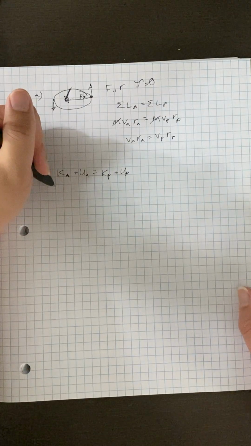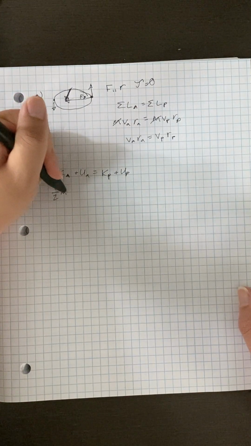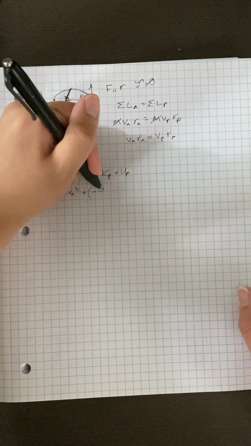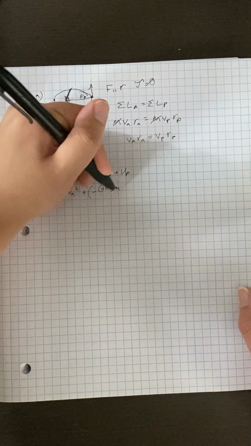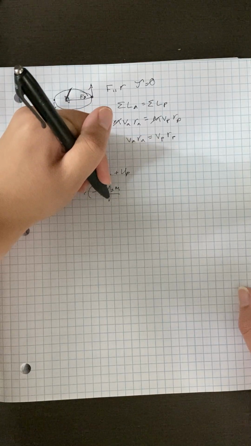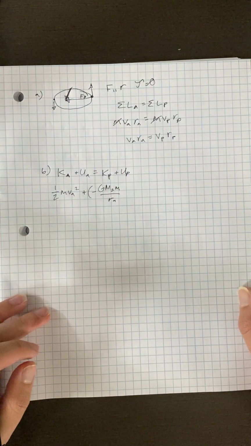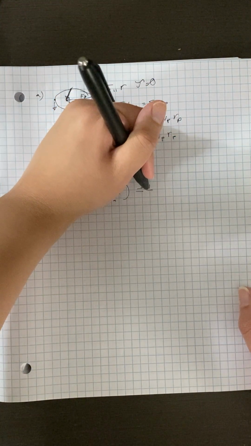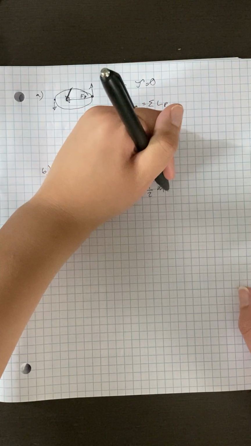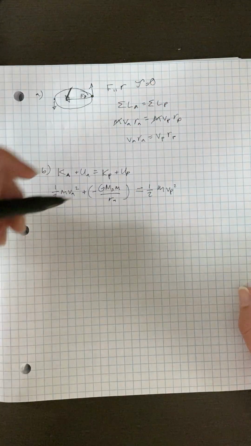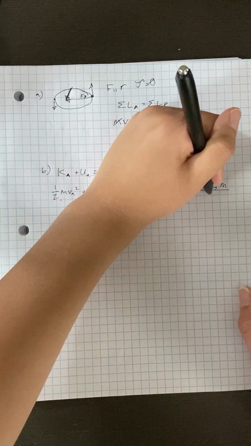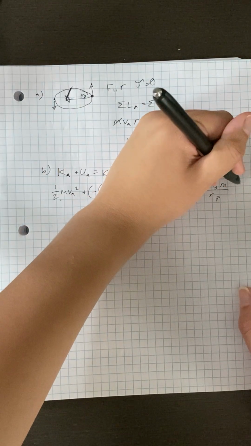Substituting in equations, we know 1/2 m v_A squared plus negative G M_S m over r_A is going to be equal to 1/2 m v_P squared plus negative G M_S m over r_P.